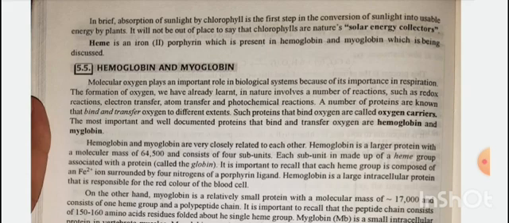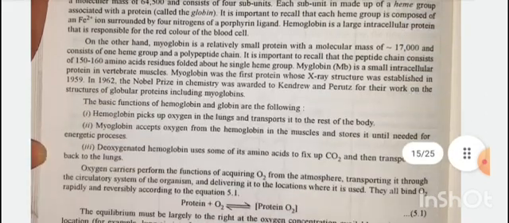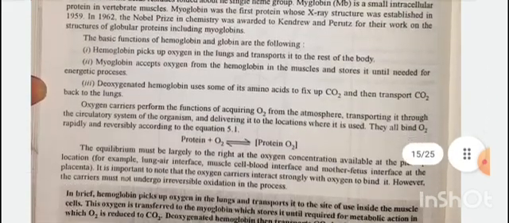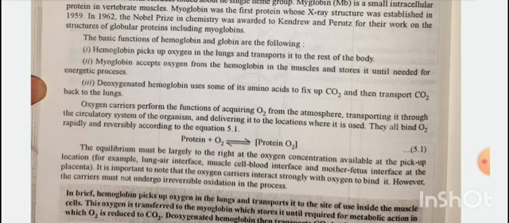On the other hand, myoglobin is a relatively smaller protein with a molecular mass of nearly 17,000 and consists of one heme group and a polypeptide chain. It is important to recall that the peptide chain consists of 150 to 160 amino acid residues folded about a single heme group. Myoglobin is a small intracellular protein in vertebrate muscle.